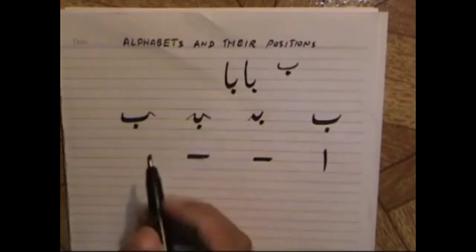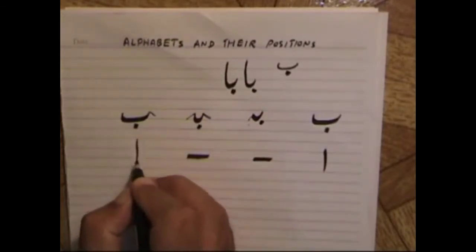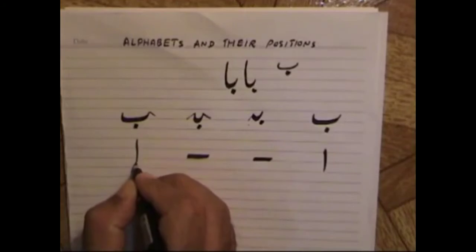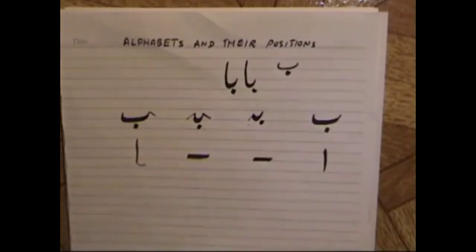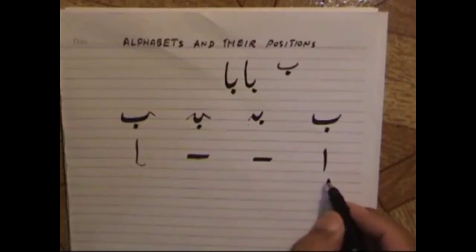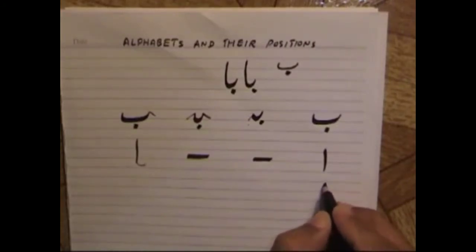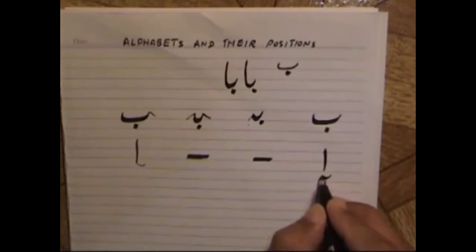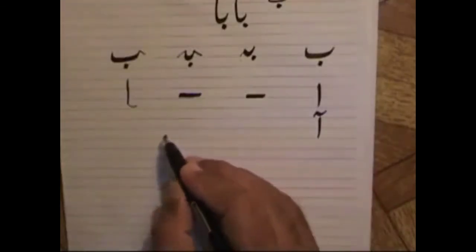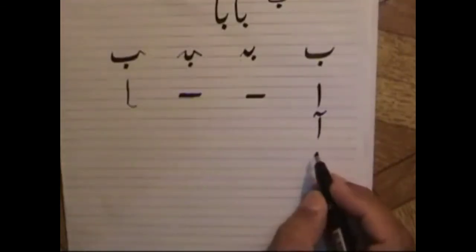So Alif is used in the final position only, and it has the connector at this place. Alif Madda A. The same is true for the Alif Madda A.